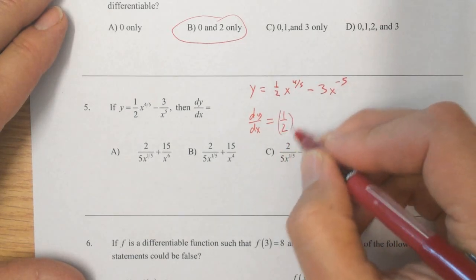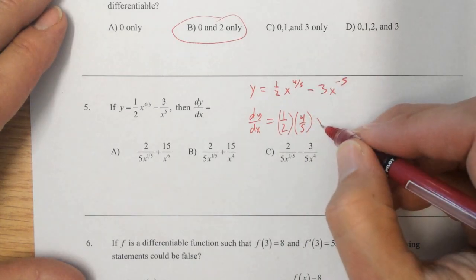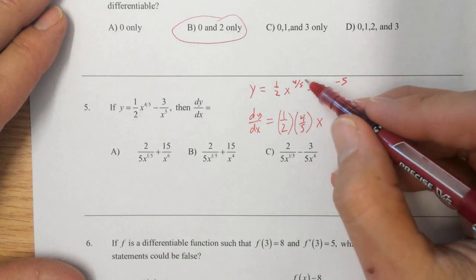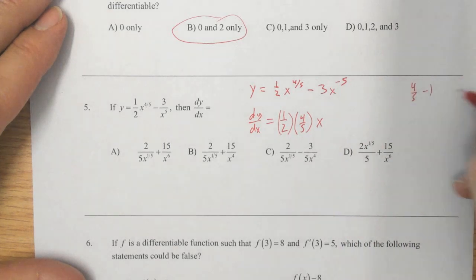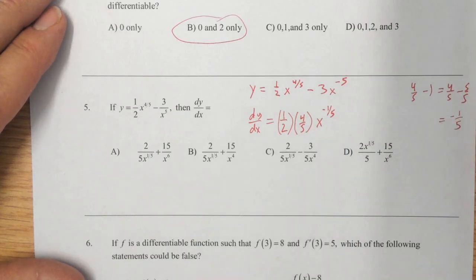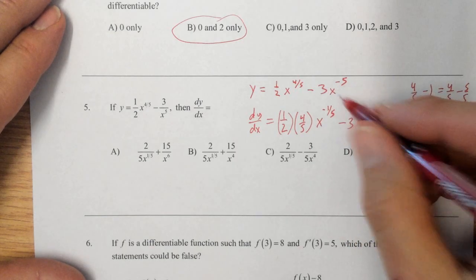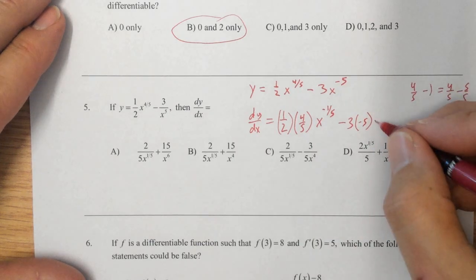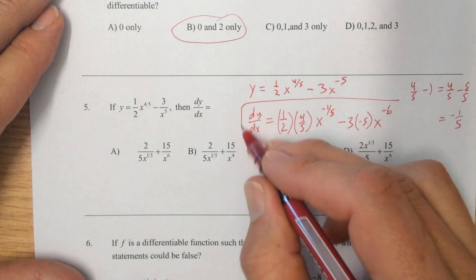1/2 is a coefficient. It stays. 4/5 is the exponent. It becomes part of the coefficient. Keep our variable. We need to subtract 1 from the exponent. 4/5 minus 1 is 4/5 minus 5/5, which is -1/5. Then we have minus 3. 3 is a coefficient. It stays. -5 will become part of the coefficient. X to the -6. Now this is a correct derivative right here.